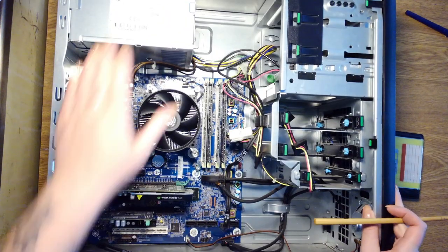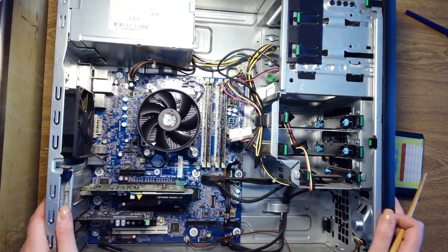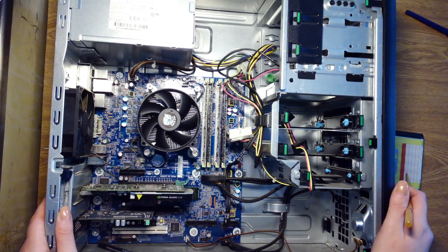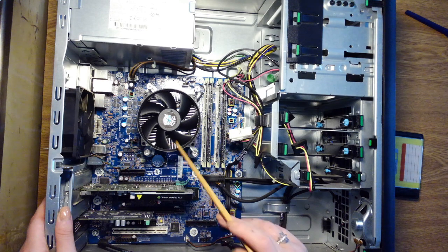Of course, we do have things like the power supply up here. In this case, I've got a CD drive, which is kind of obsolete in this day and age, but still. So we've got our CPU, our central processing unit, which is the big brain of the computer.